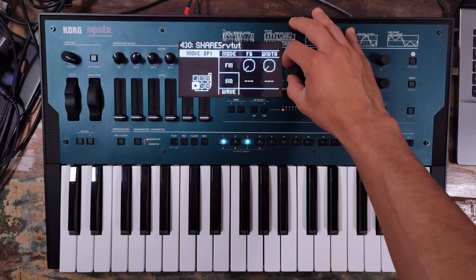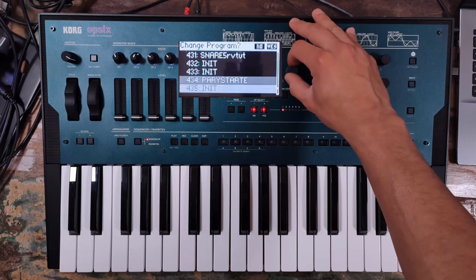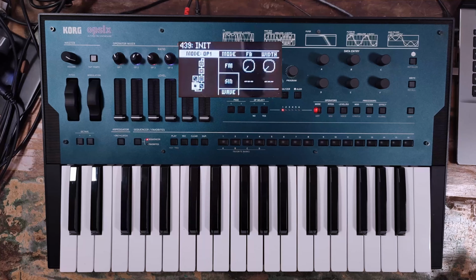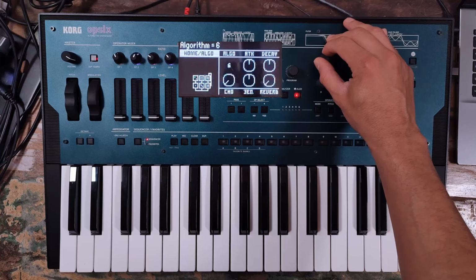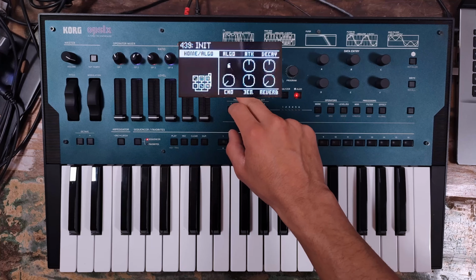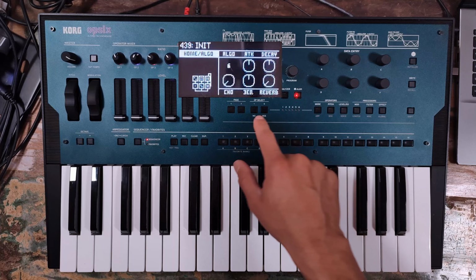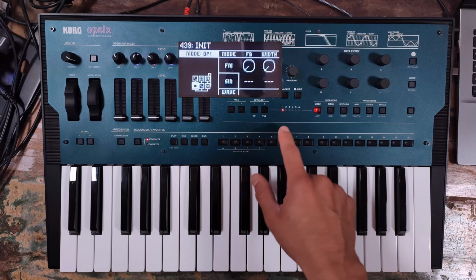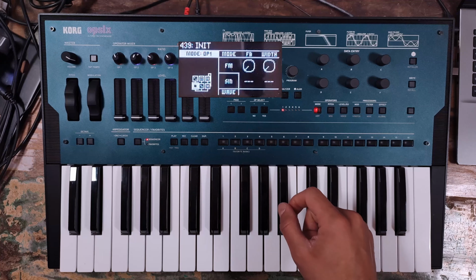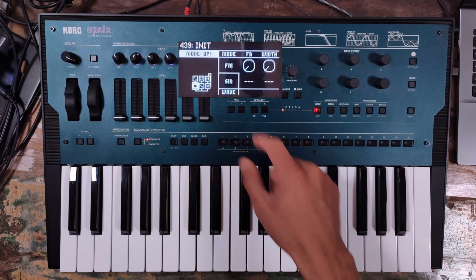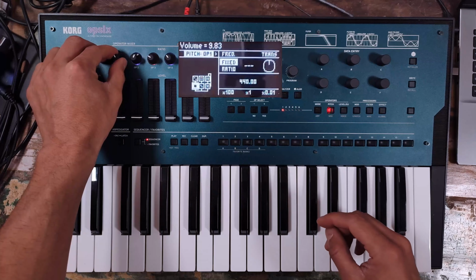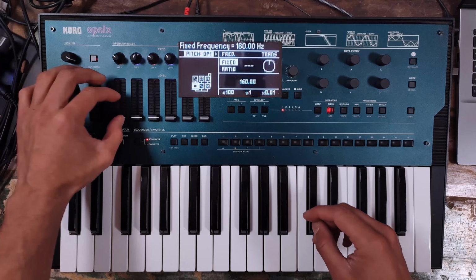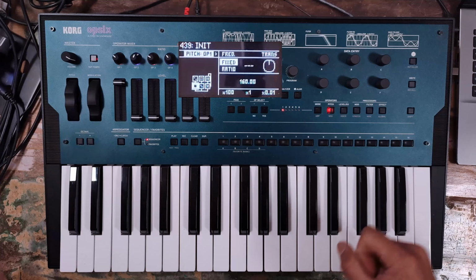First, initialize the patch or select a free place to start tweaking the patch. For this patch, algorithm number 6 is going to be a good starting point. Select operator 1. The waveform from operator 1 is a sine wave. Go to pitch, set the pitch to fix, and dial the pitch down to around 160 Hz. Open the level to 100% to hear something.